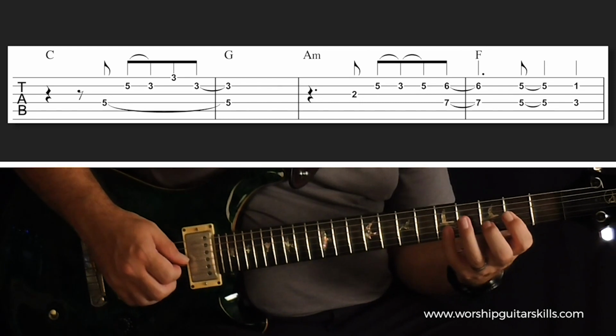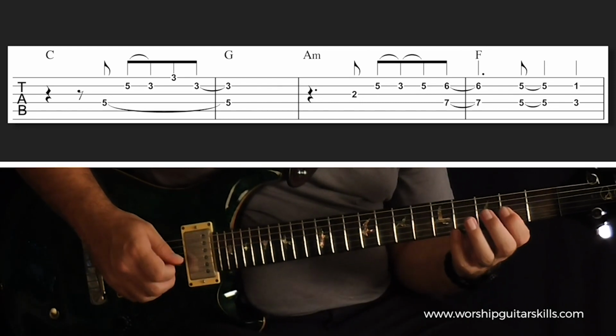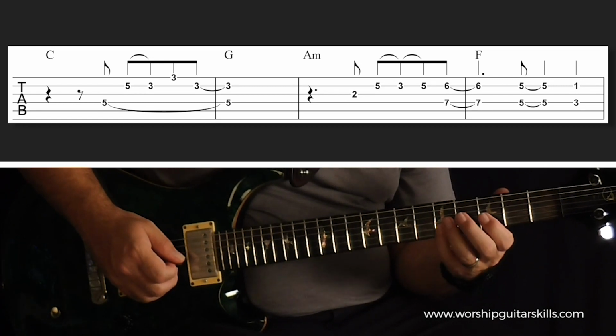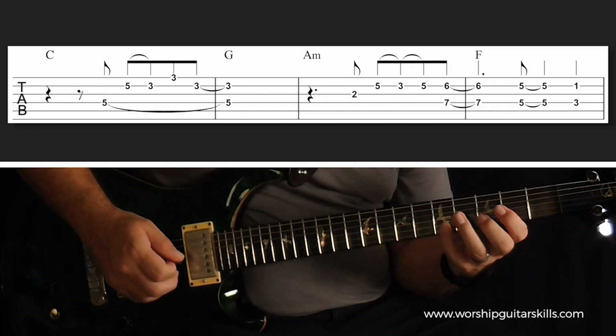And then for A, I just played this A note here, and then I went from the stable tone, which is the 5th, pull off to the 4th, back to the 5th.